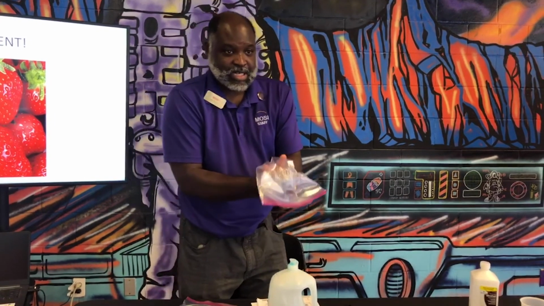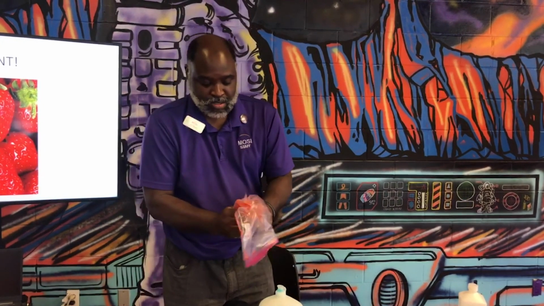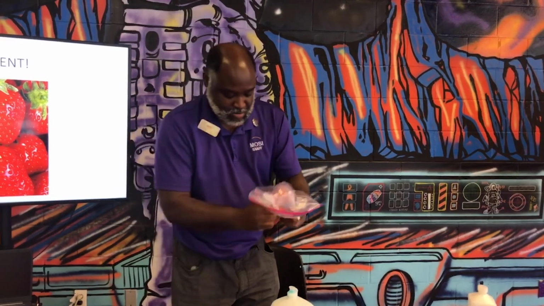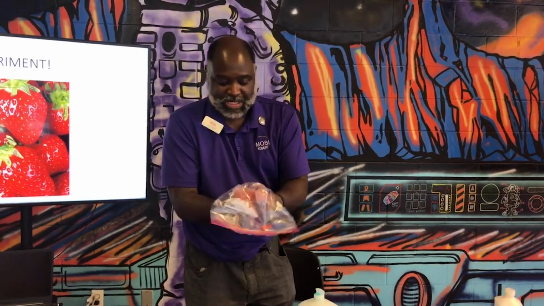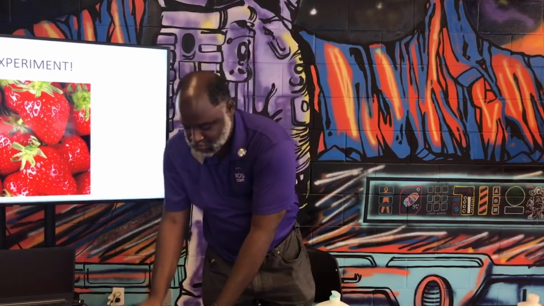And by us doing this, what we're doing is we're kind of crushing the cells, getting those ready for the next part of our experiment. So we want to do it gently. We don't want to Hulk smash. We want to gently mash this up.